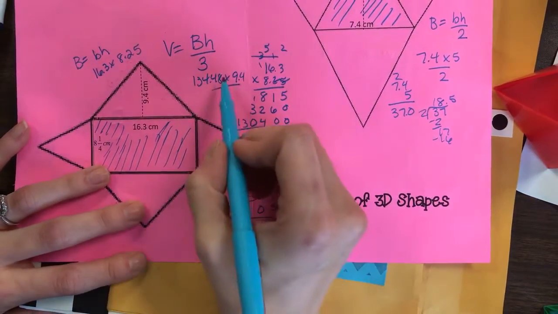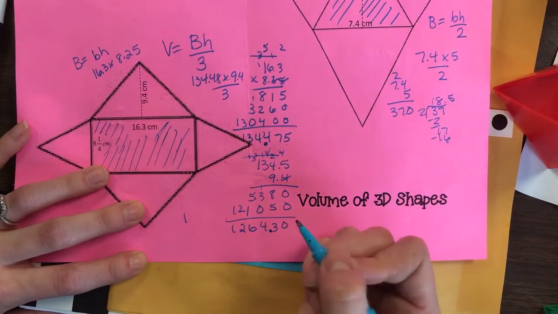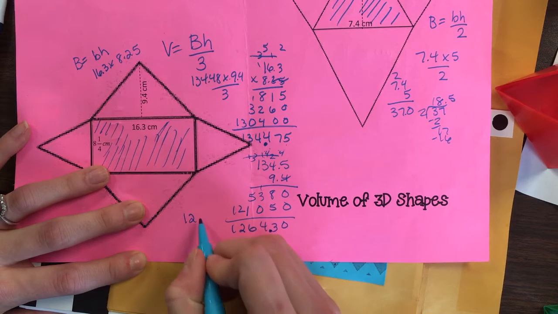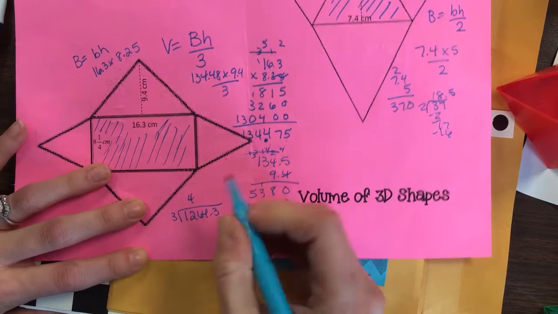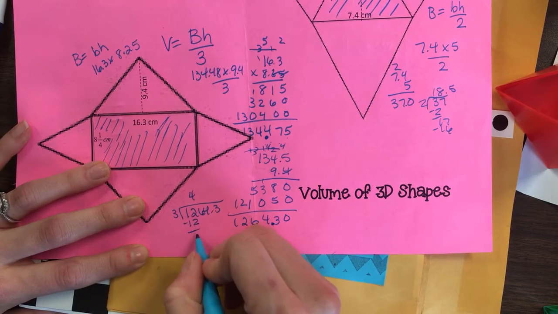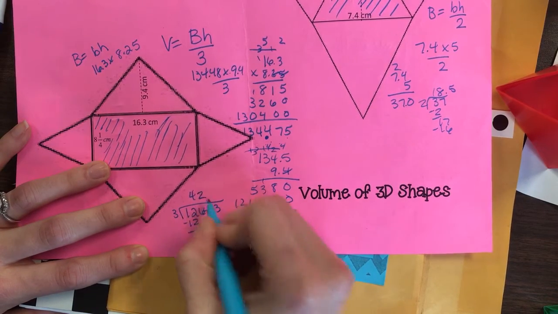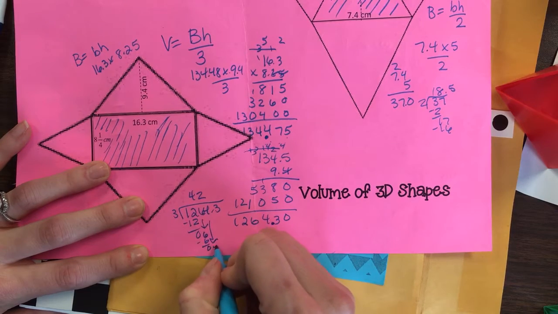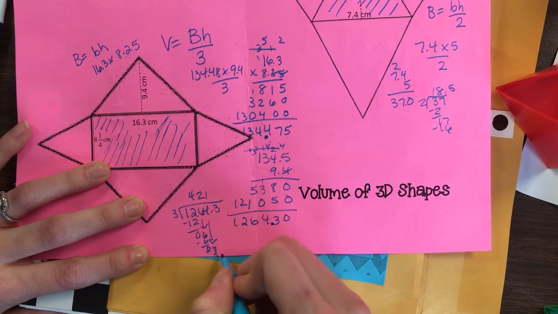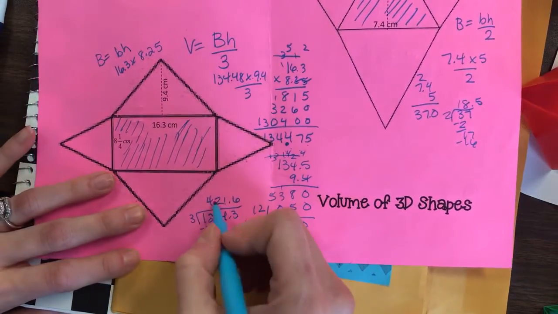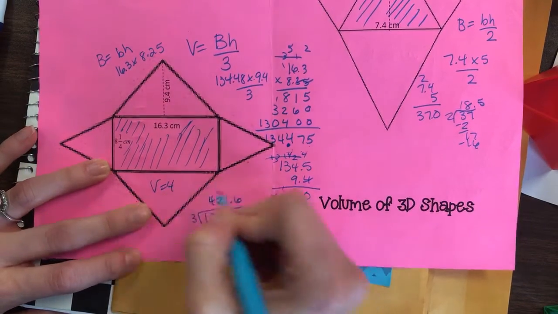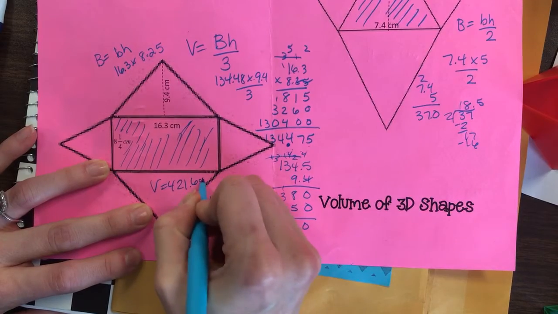So that was my base times my height, and then I want to divide that by 3. I'm gonna run out of room. Okay, I'm gonna stop there, but 421.6 centimeters.